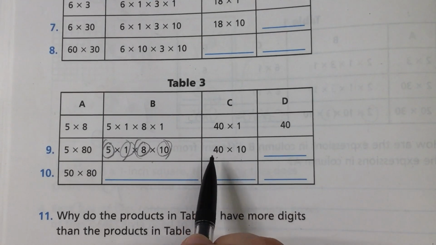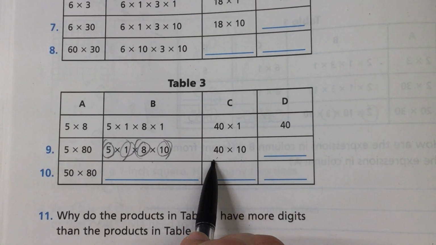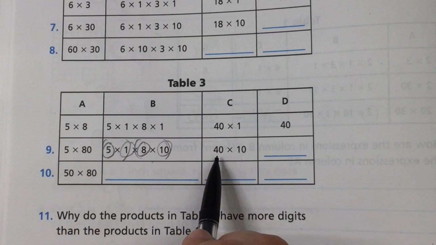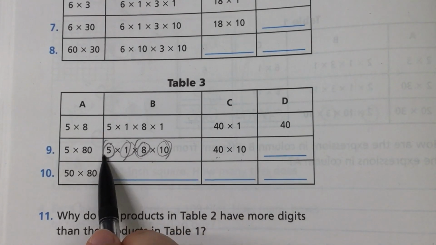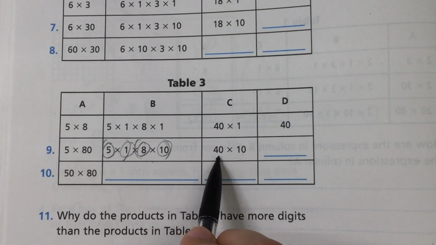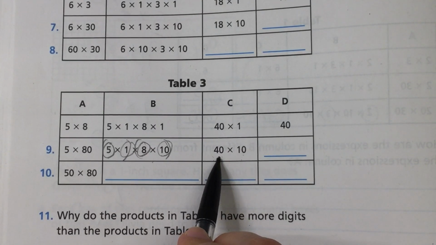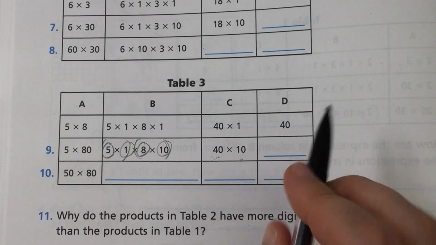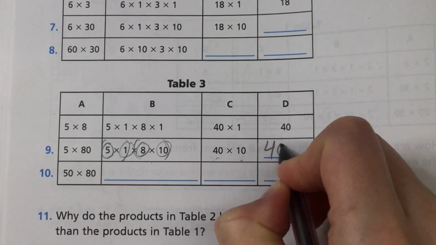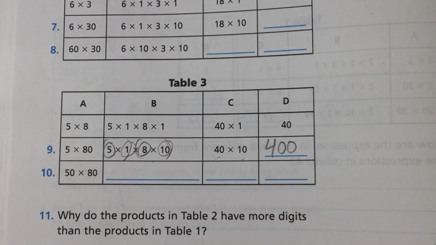But why is this 40 now? Why are they showing 40 here? Remember, that's because 5 times 8 is a 2-digit number. 5 times 8 is 40. So that's why you're seeing a 2-digit number here instead of a 1-digit like we saw in table 1. What is 40 times 10? Ooh, let's use that trick. 4 times 1 equals 4. How many zeros? 2 zeros.